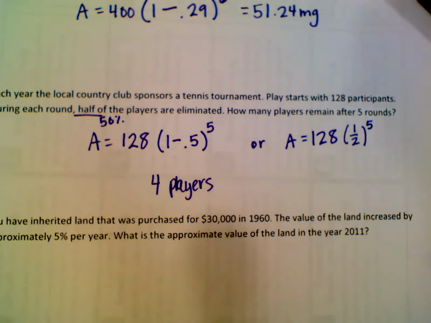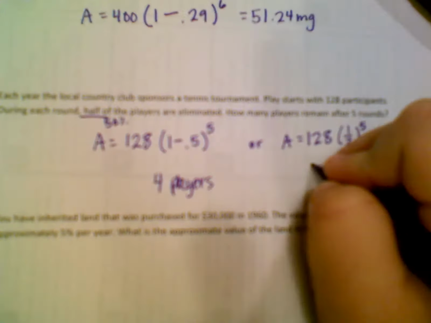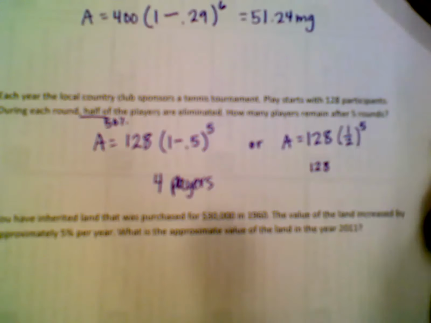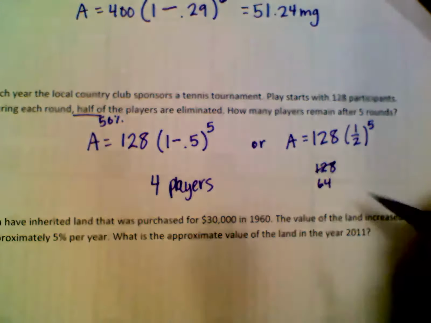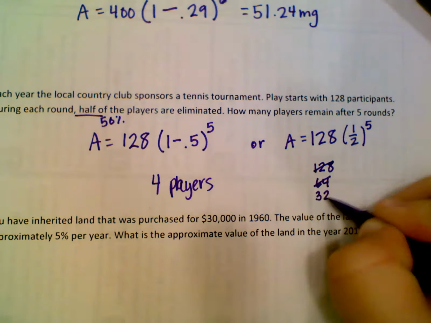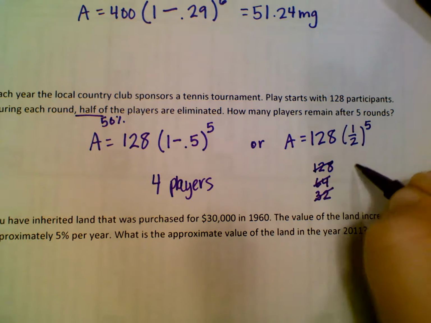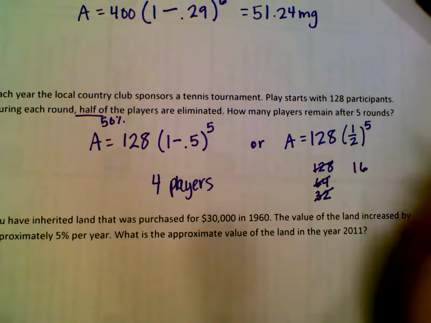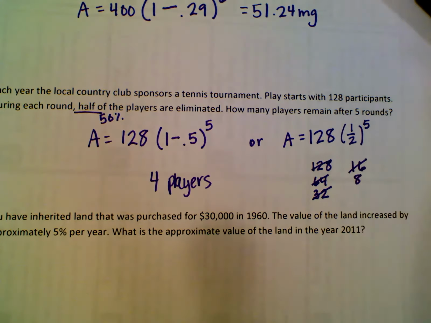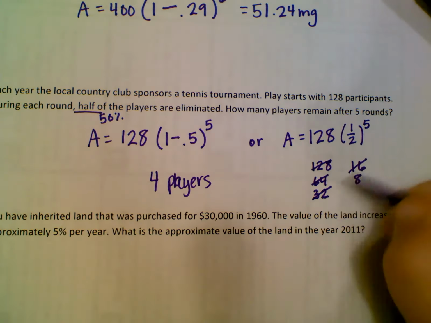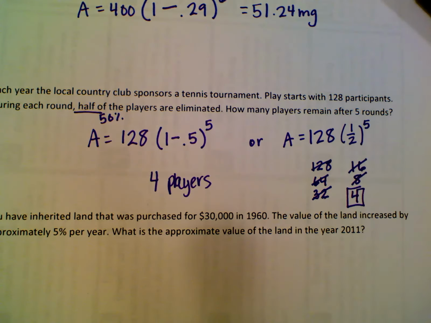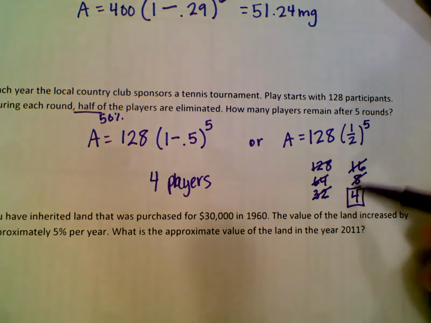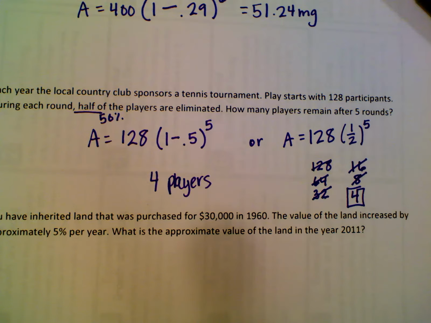Also, let's say you're taking the ACT or something and you couldn't remember, you could always just start with 128, cut it in half, so divide it by 2, you'd be at 64. That's 1 round. Cut it in half, you'd be at 32. That's 2 rounds. Cut that in half, you'd be at 16. And then in half there, that would be the end of the 1, 2, 3, 4th round. So the 5th round, you would have just 4 left. So this one you could also just go through each round and figure out how many people would be left.